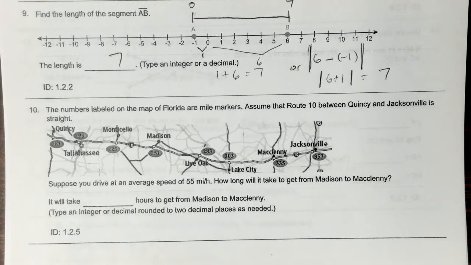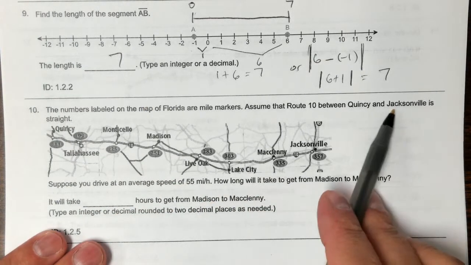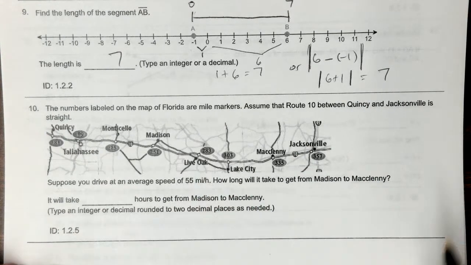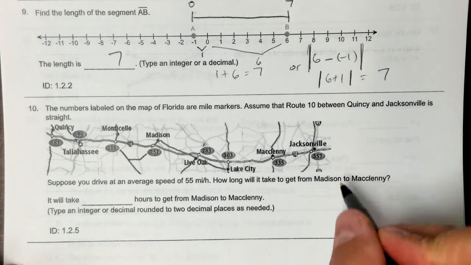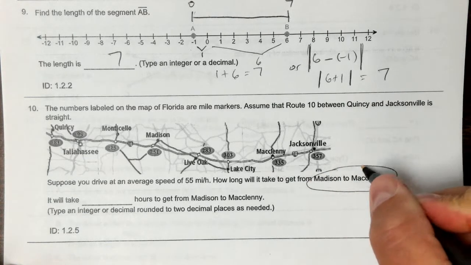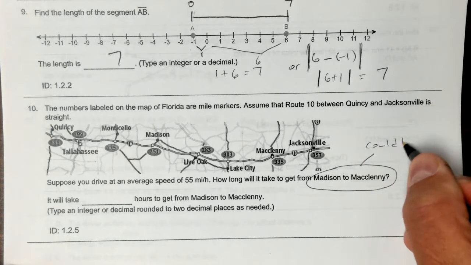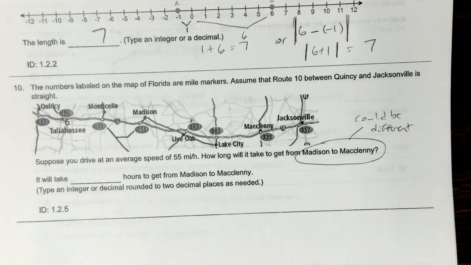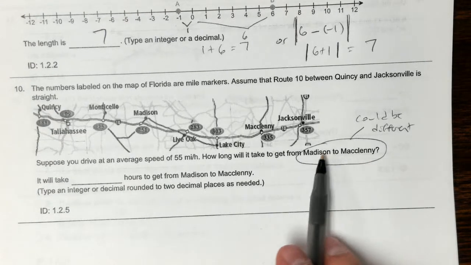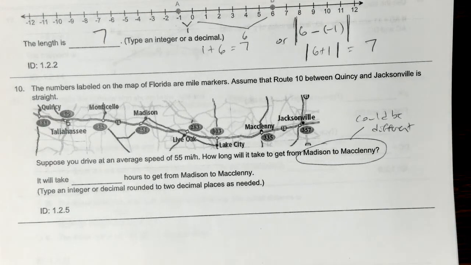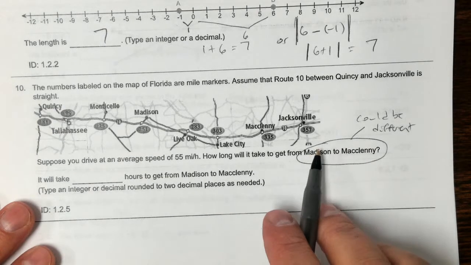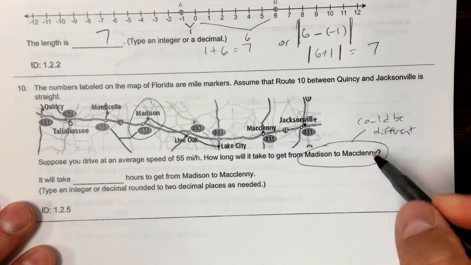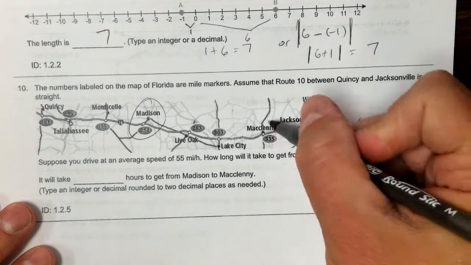All right, so your next one, the top would always be the same because they're talking about Quincy to Jacksonville is assumed to be straight. So that part's the same. This one could be different. So pay attention, you know, when you come into the test, you might have different cities here. Okay, so what we're interested in is Madison, and that's right here, and McLenny, which is right here.